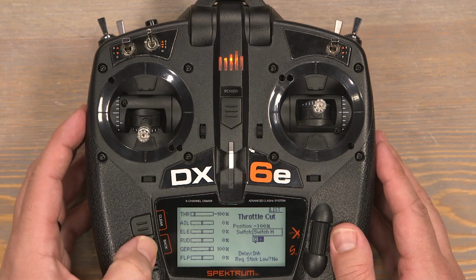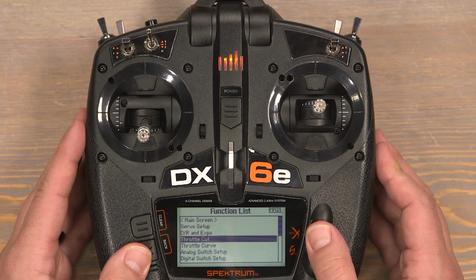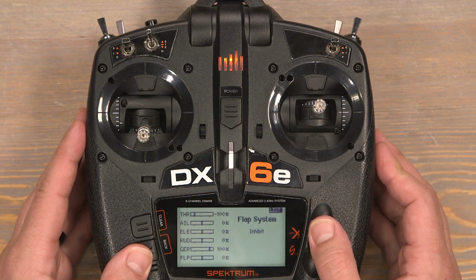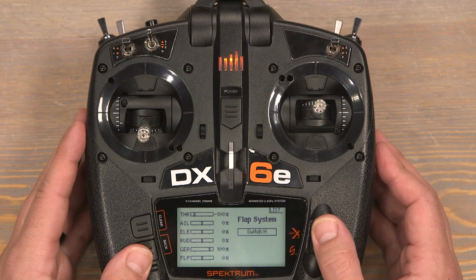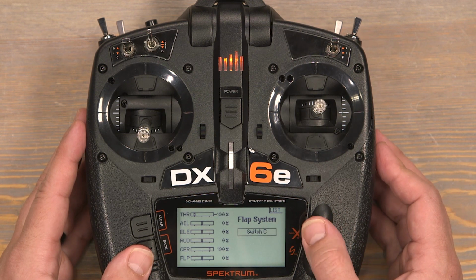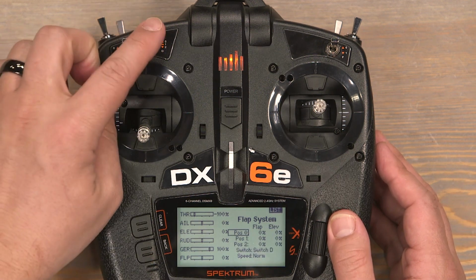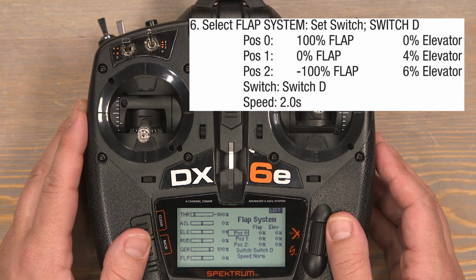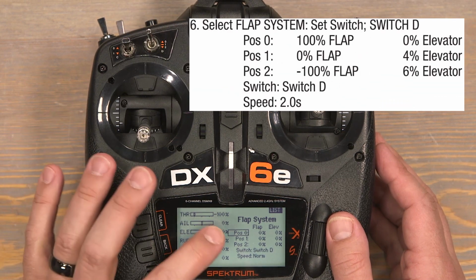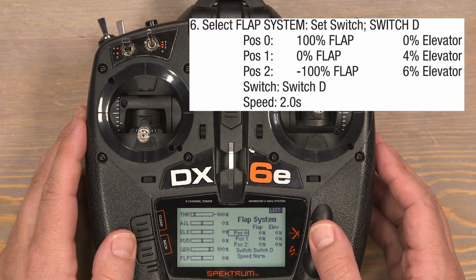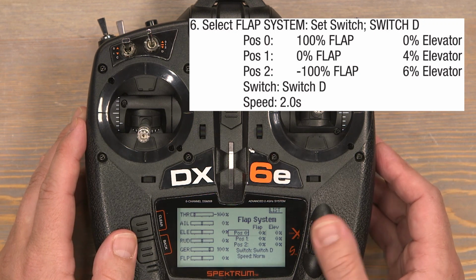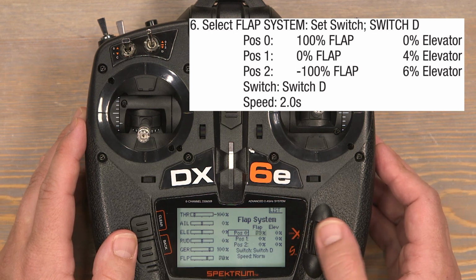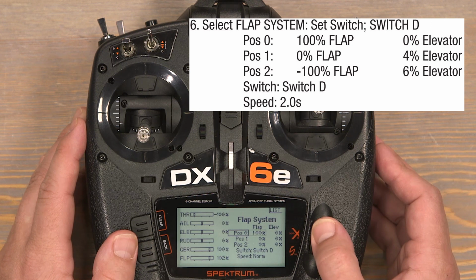Now we'll push the back button, and now we'll set up our flaps. Scroll down to Flap System and click, and then scroll to Inhibit to select a switch. The D switch is most commonly used as a flap switch, and that's what I'll be using. Now we can see our flap values per the manual. Position 0, the flap value should be 100%. So we'll click on that 0 and scroll to the right, all the way to 100. And click to lock it in.